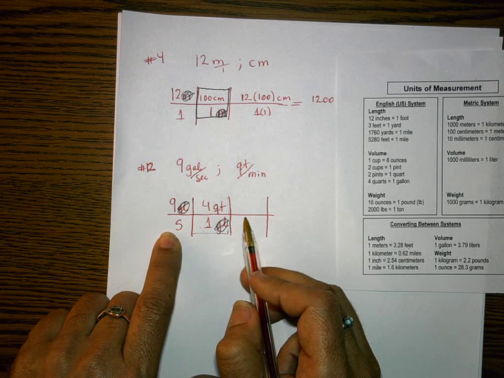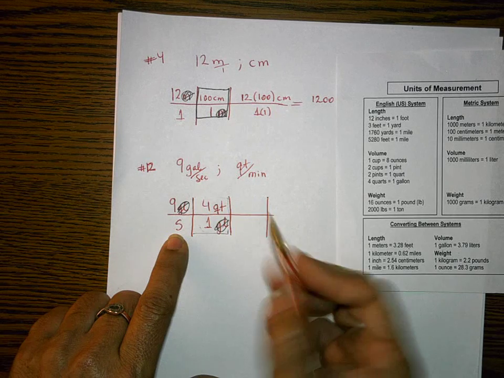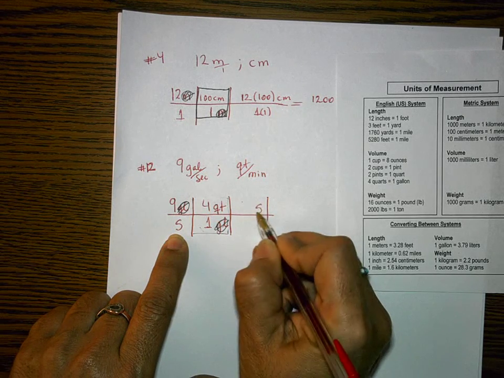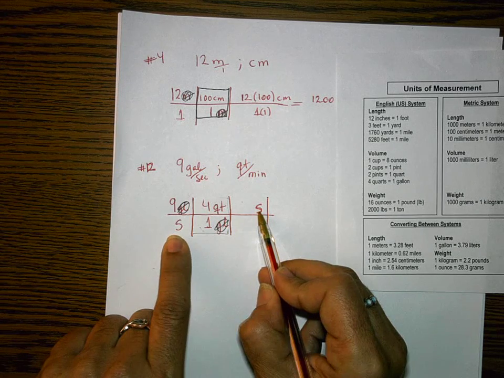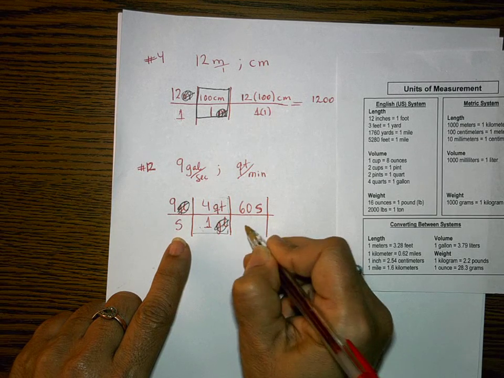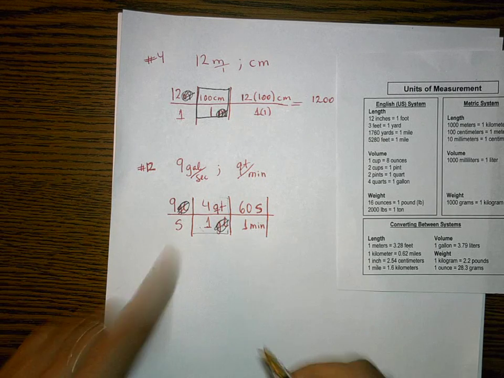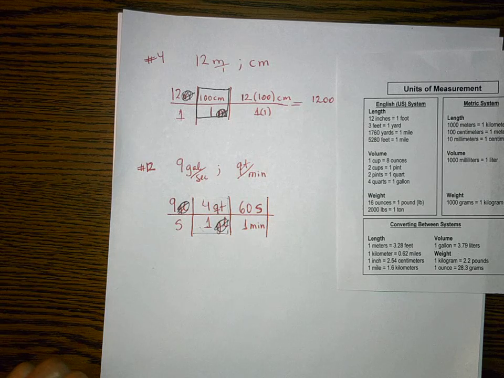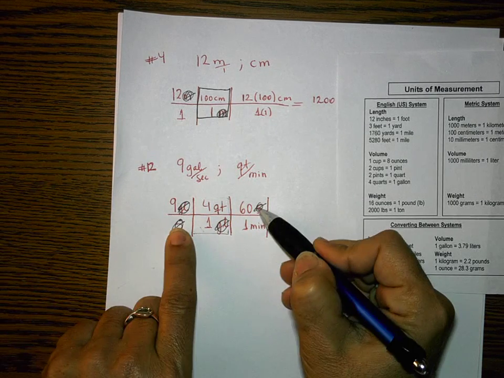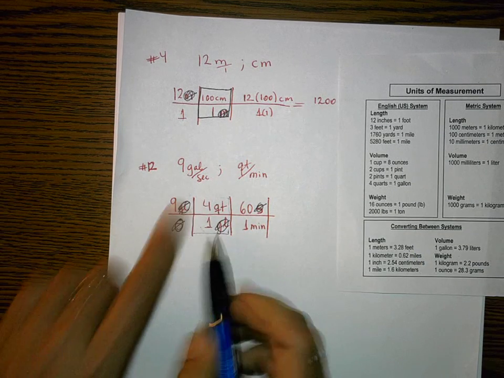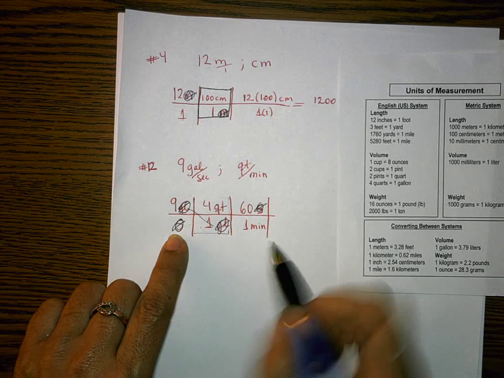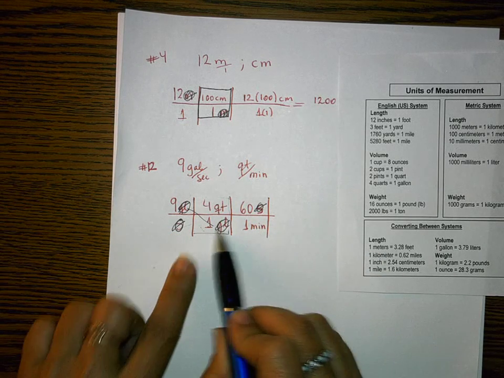And what do we know about seconds and minutes? So I know that 60 seconds, seconds has to be on top, okay? Because they want to cancel. They only cancel if they are diagonal. I know 60 seconds is 1 minute, okay? So now I am able to cancel my seconds. The second with the second will cancel. Just like the gallons cancel each other because they are diagonal, the seconds also cancel because they are diagonal. And now I end up with minutes, exactly what I wanted to have on the bottom.